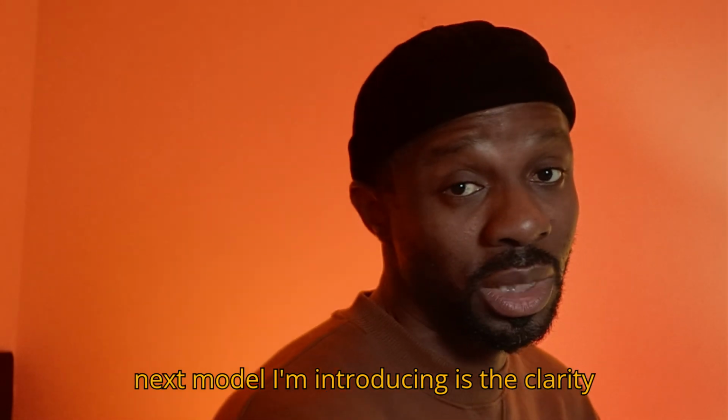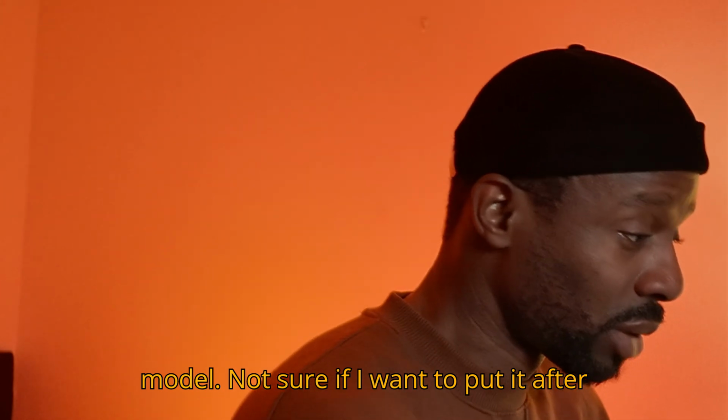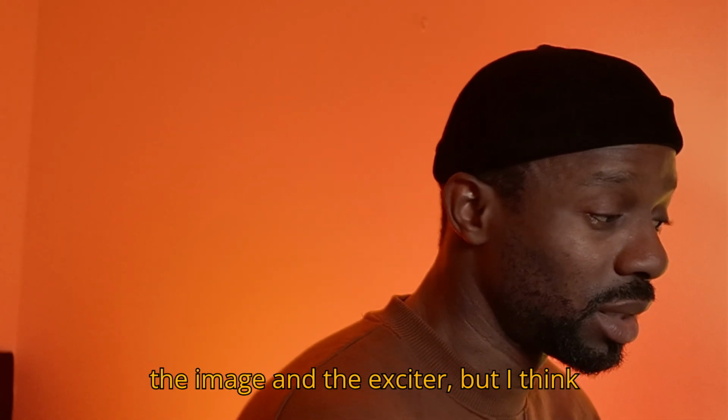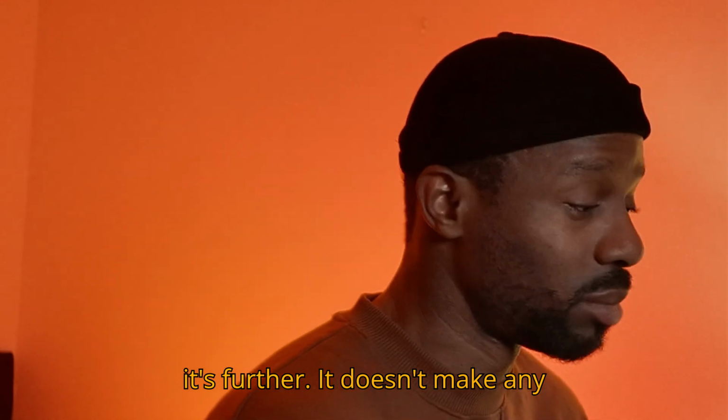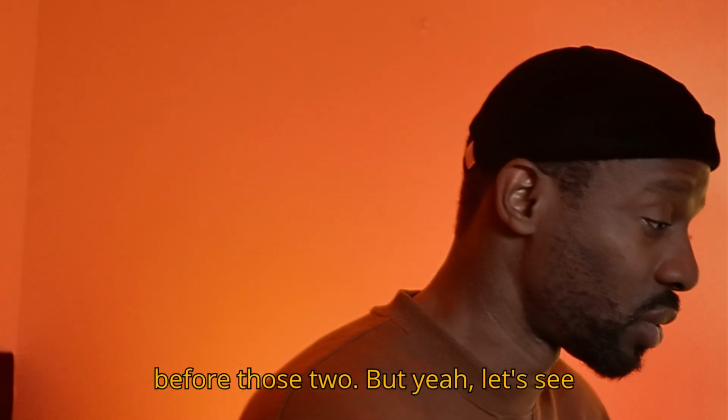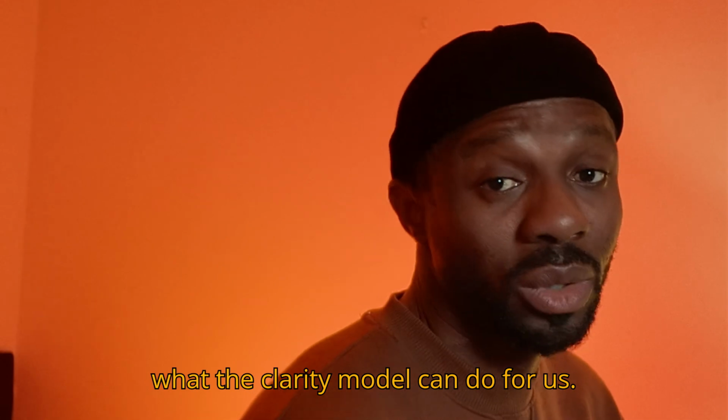The next module I'm introducing is the clarity module. Not sure if I want to put it after the imager and the exciter, but I think it's fair there. It doesn't make much of a difference if I put it before those two. But yeah, let's see what the clarity module can do for us.